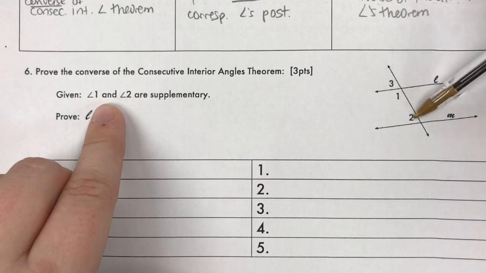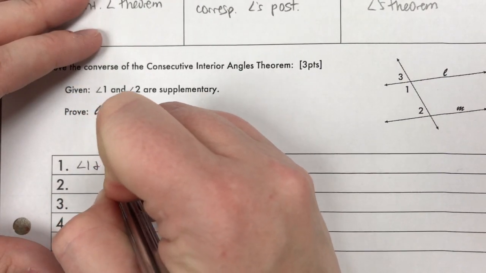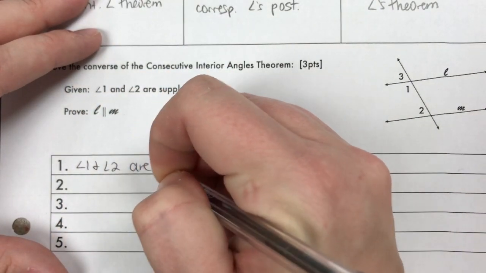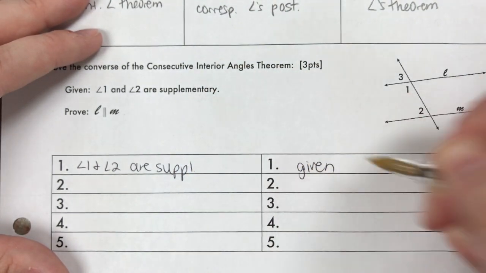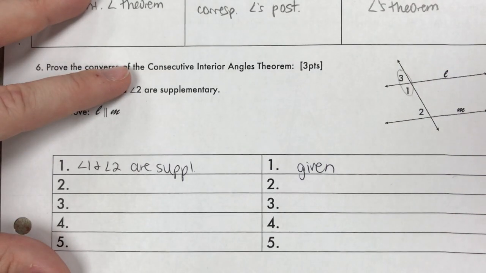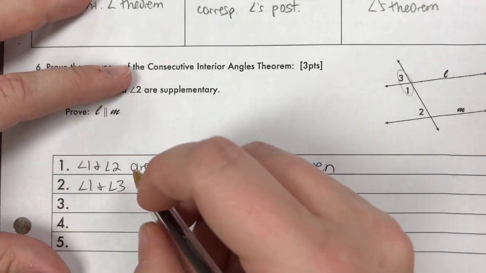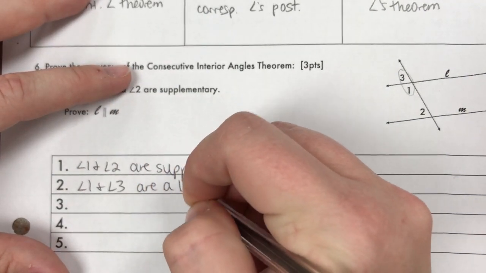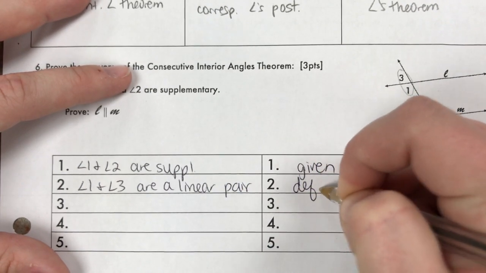Okay. So if these are supplementary, so we're going to say angle 1 and angle 2 are supplementary, and that's our given. Okay, we also know some other things. I can see that angle 1 and 3 form a linear pair. So remember, you can't jump straight to saying they are supplementary. You have to say they are a linear pair. And that's by the definition of a linear pair.